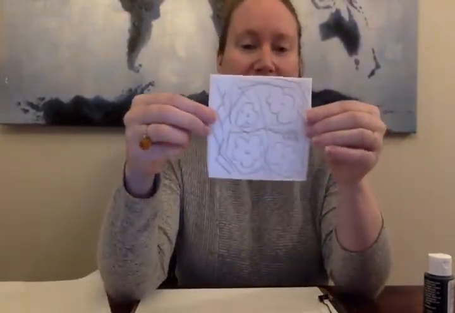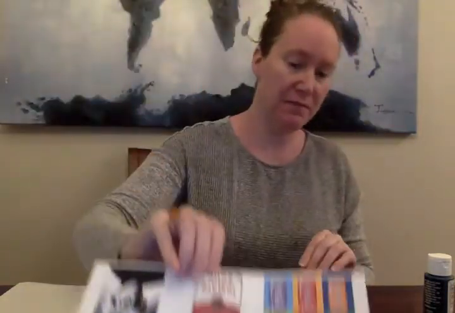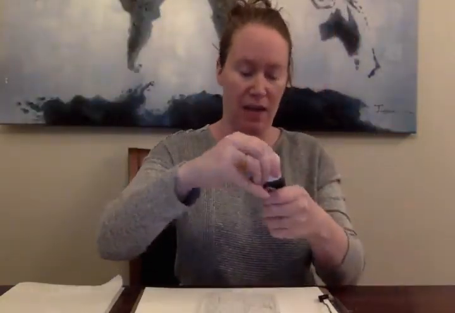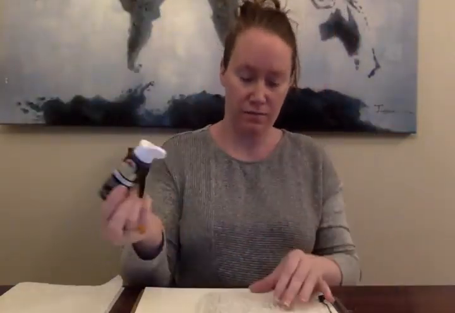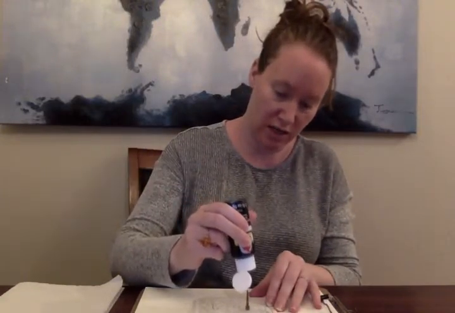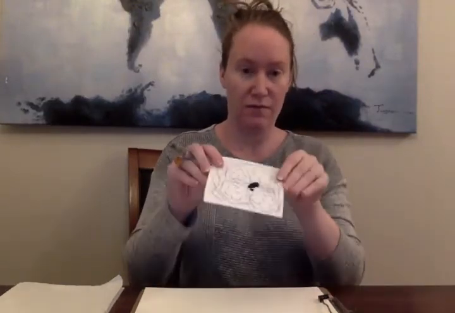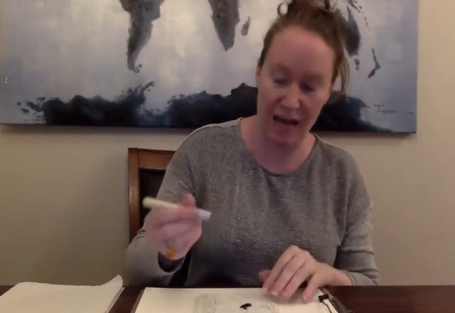Okay, now the fun part. We're going to paint it black. Just like that. Okay, so I'm going to get my paint and I'm going to just dot it. You don't need a lot. We'll just work with a little bit, and then if we need to add more, we'll add more.